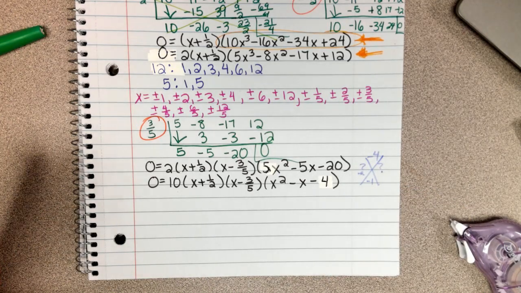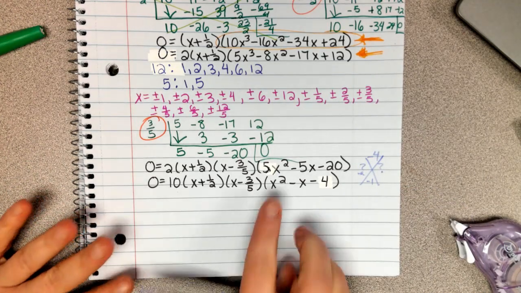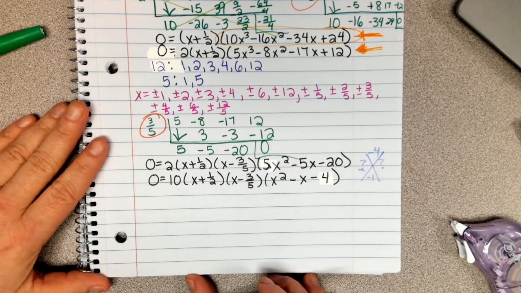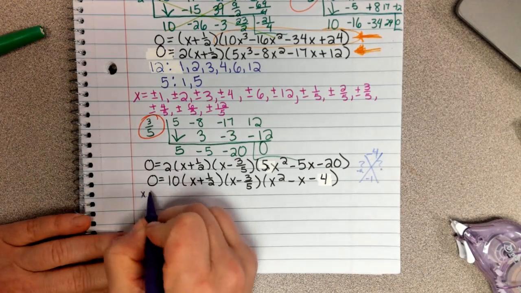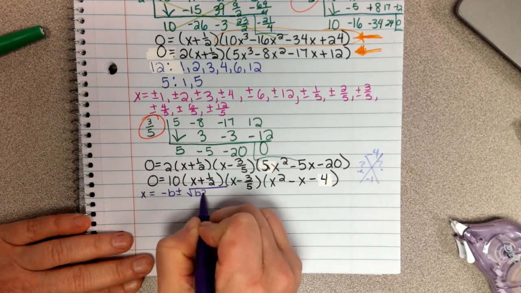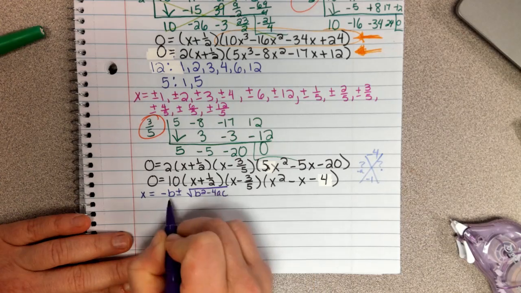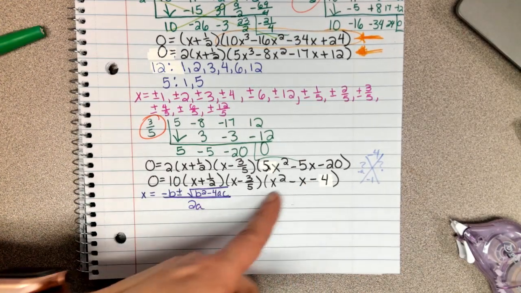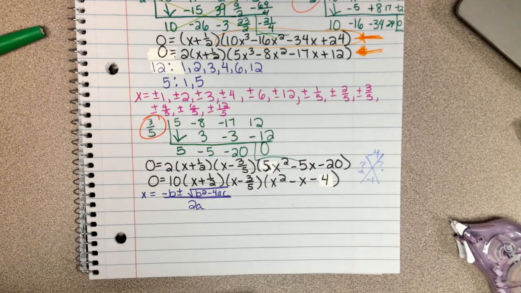Well, that's okay because this is x squared, which means I can use quadratic formula. So just a second, for those of you who have forgotten quadratic formula, I have x equals -b plus or minus the square root of b squared minus 4ac divided by 2a. I'm just going to use quadratic formula on this quadratic right here.